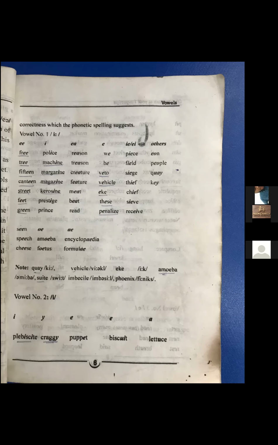Good. So this one is pronounced plebiscite, and for Y is pronounced cragy, and for E is pronounced puppet, and for E also is pronounced biscuit, and for A is pronounced lettuce. You should know this. When you see letters U, or the endings UCE or ACE, or letter U towards the final position of a word, it is mostly realized as the short E sound. Never forget that.